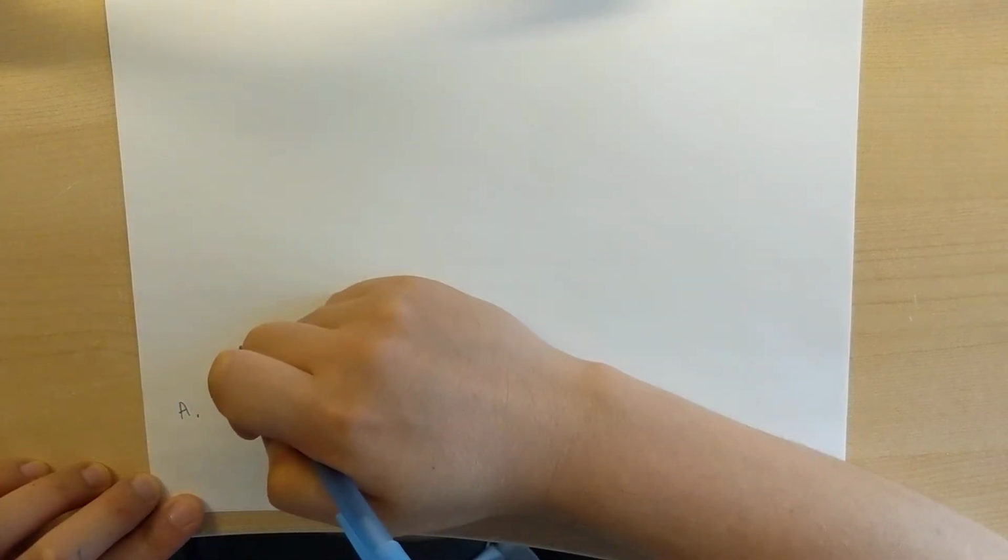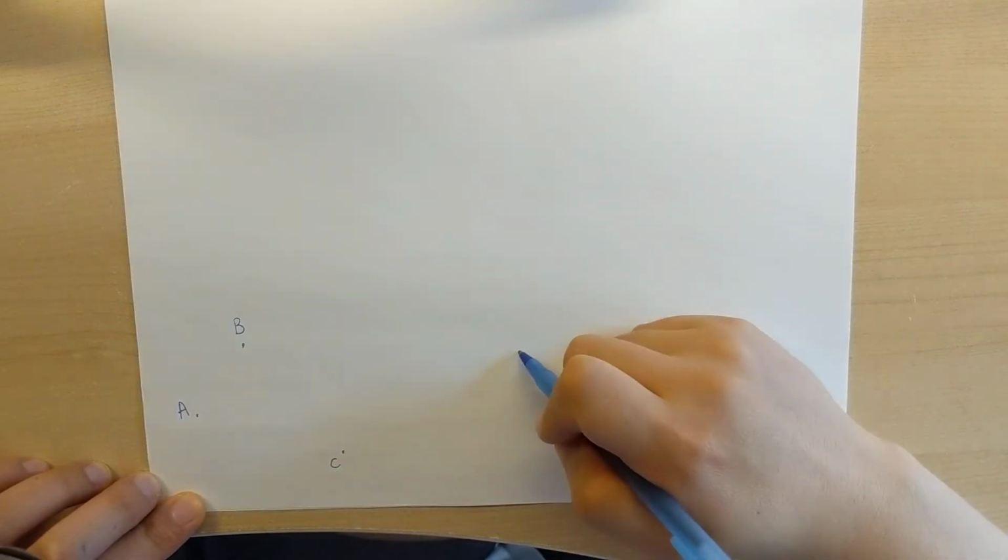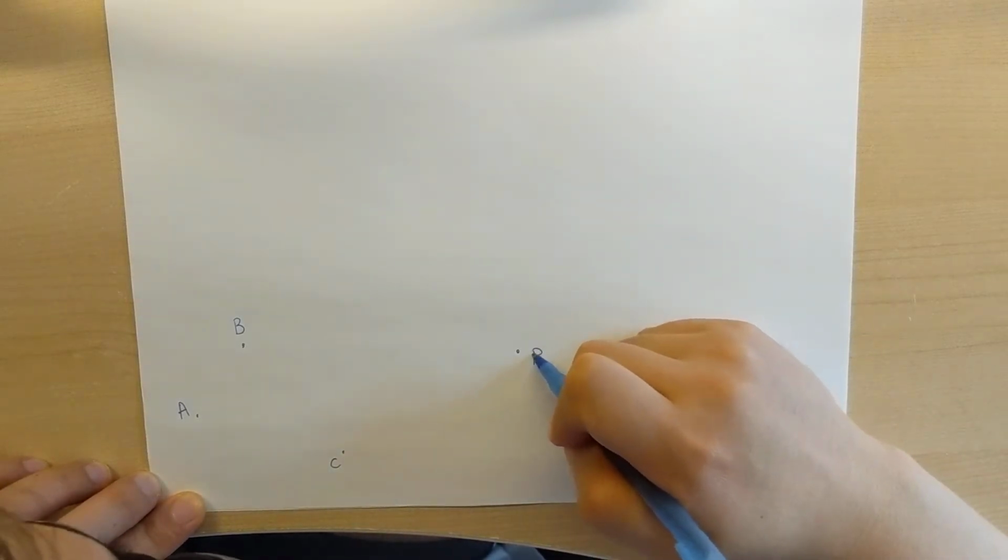So I am going to draw myself a triangle over here, and I want you to draw it to relatively about the same size. I'm going to place a point over here, which I'm going to call A, a point over here, which I'm going to call B, and a point over here, which I'm going to call C. And I'm going to place a point over here, which I'm going to call P.